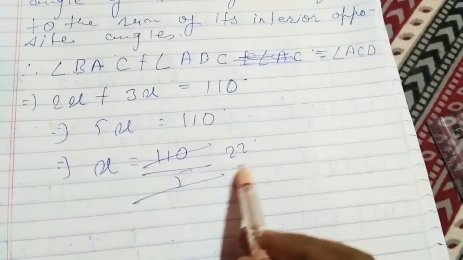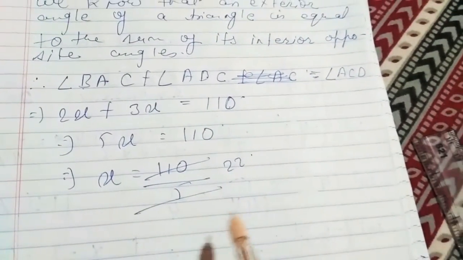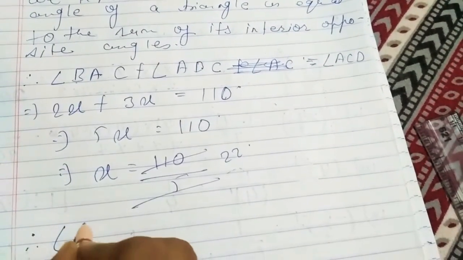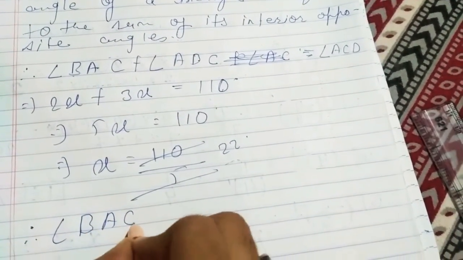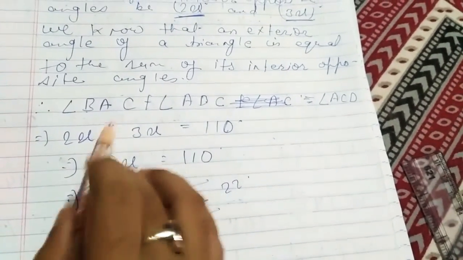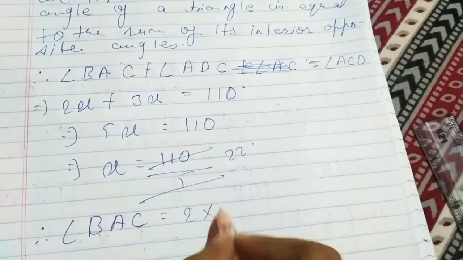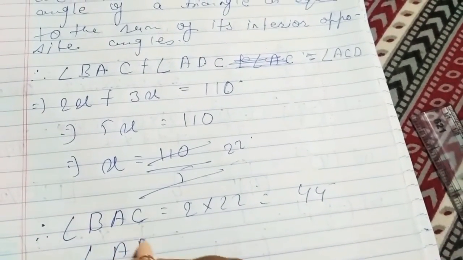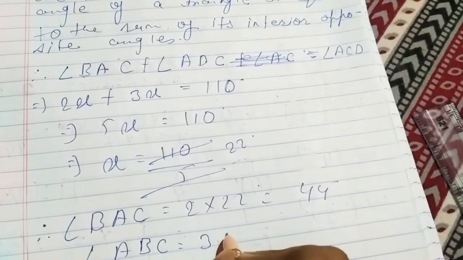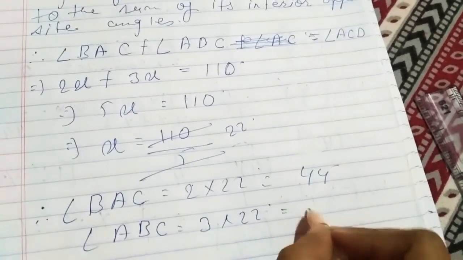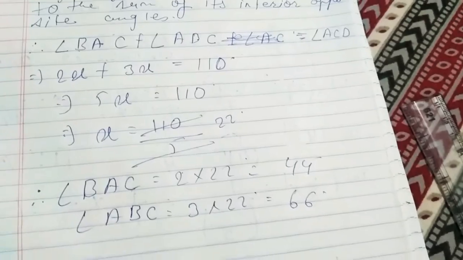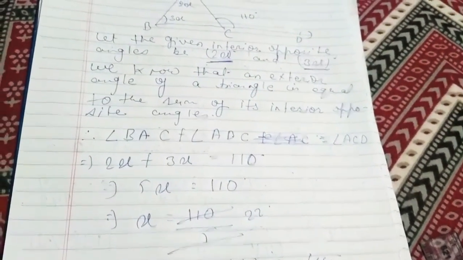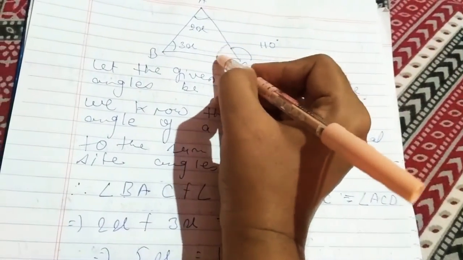So you got the value of x. Just put the value in the required angles. So angle BAC equal to 2x, so 2 into 22 degree, 44. Next angle ABC is 3x, that means 3 into 22, that means 66 degree. And lastly you have to find out all the angles, so you have to find this angle also.